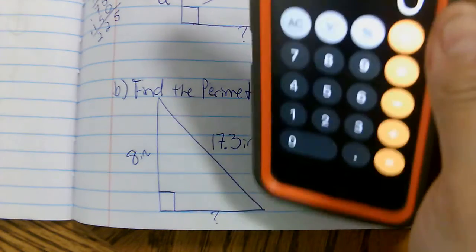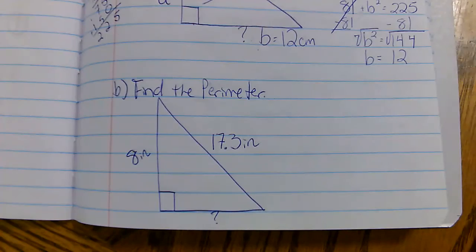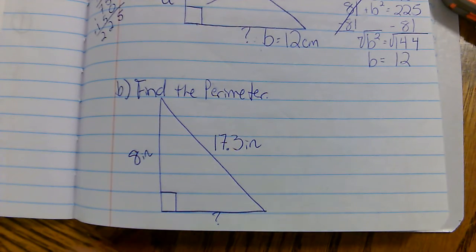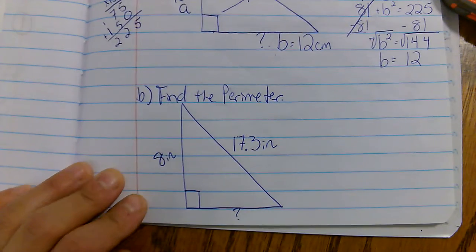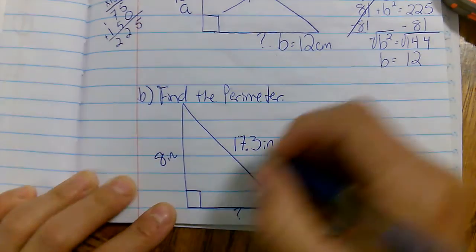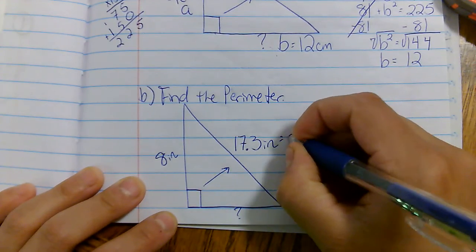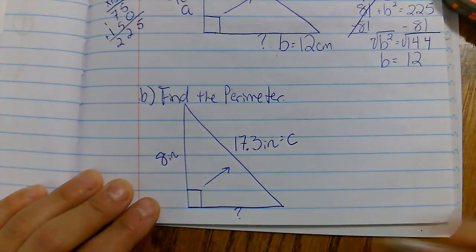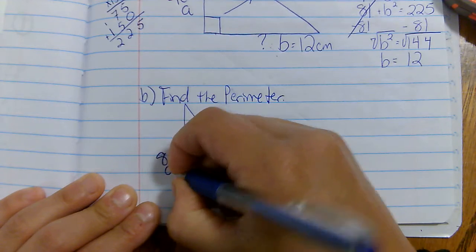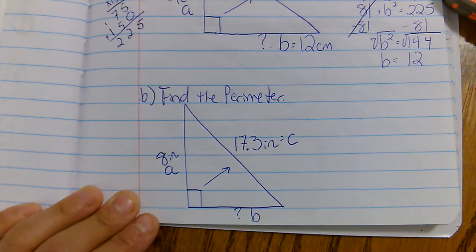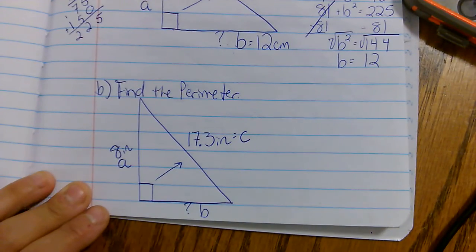You probably need a calculator for this, so I have mine at the ready, off to the side here. So the first thing I'm going to do is find this missing side. I'm going to label all of my sides here. Since this is opposite my right angle, this has to be my C value, my hypotenuse. I'll call this A, I'll call this B. Now we can go ahead and solve. I'm just going to do it off to the side here.